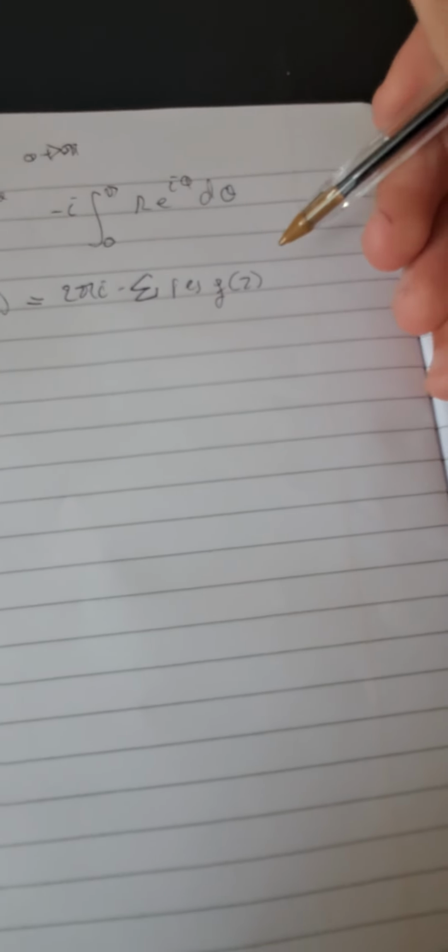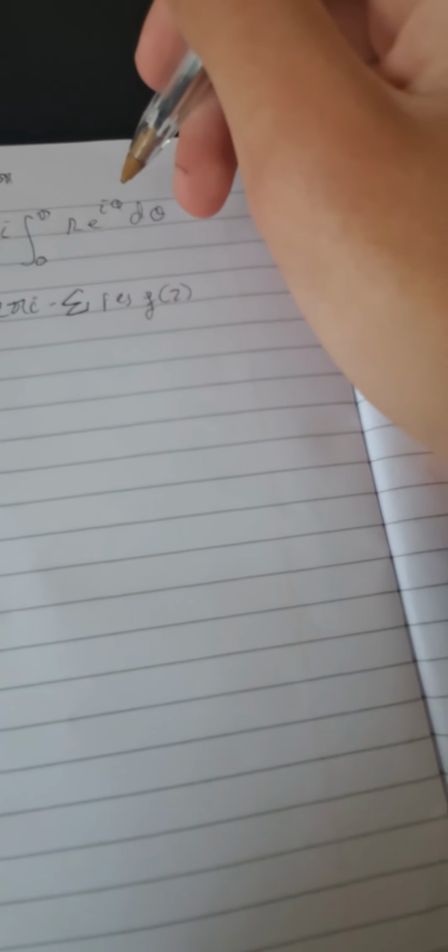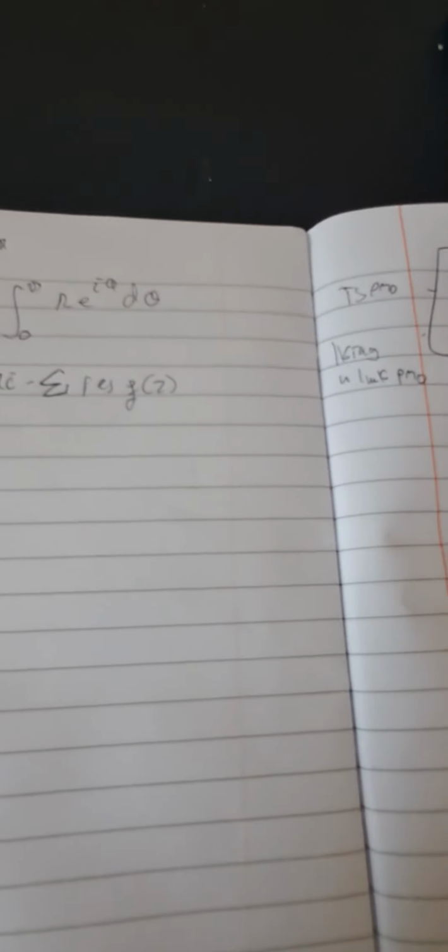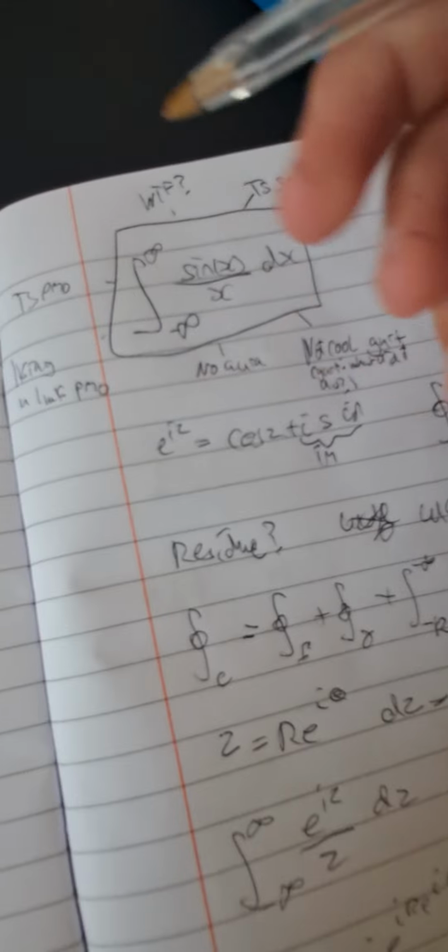So if we connect it to our function, which is just, not r e^(iθ), it's sine x over x. I messed it up. That's our function. We have one residue at sine x over x, right? We have one residue over here.